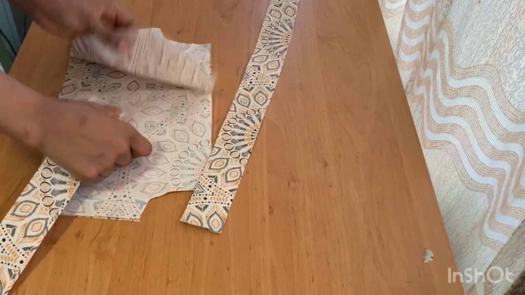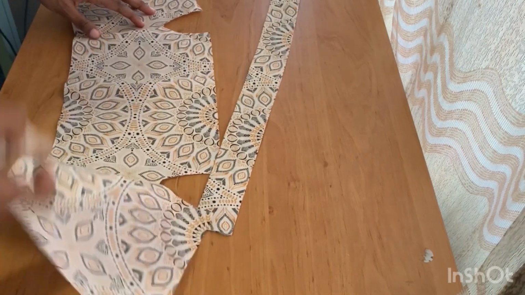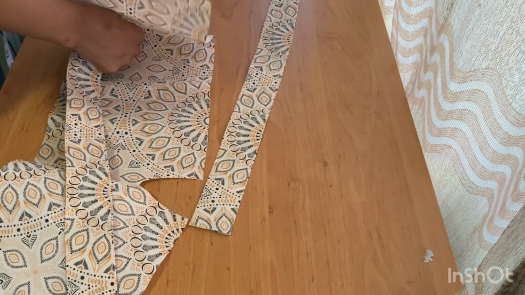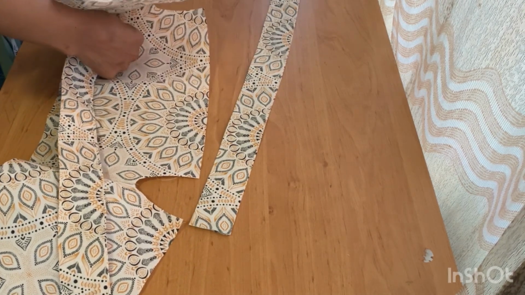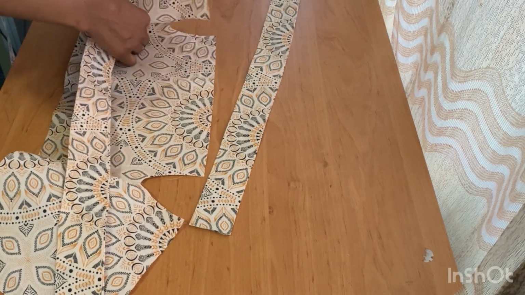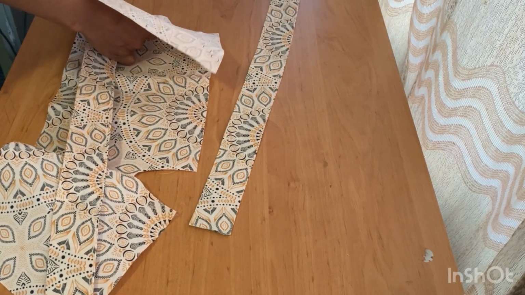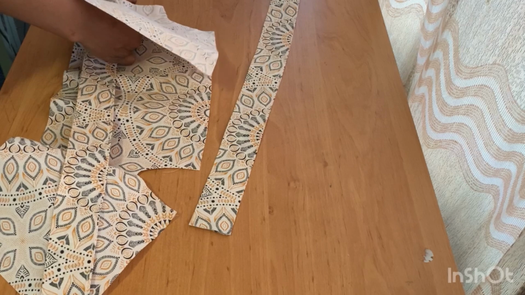So I'm going to open this up. So you are going to fix it like this, right side facing each other. So the belt should be facing the front. The belt should be facing the front bodies.